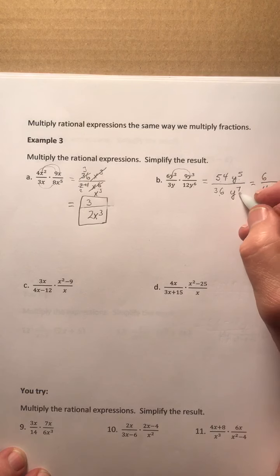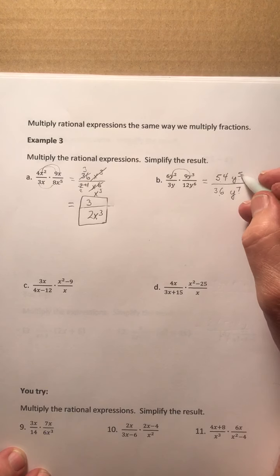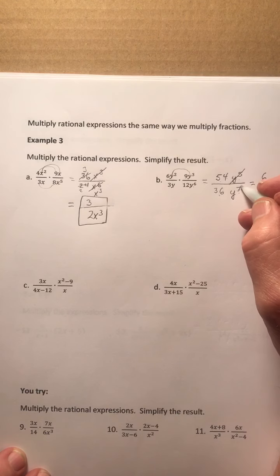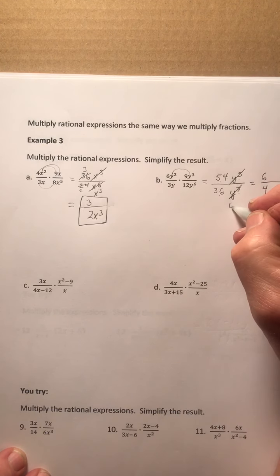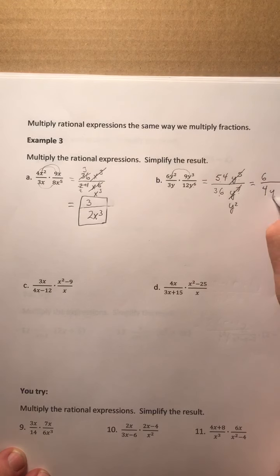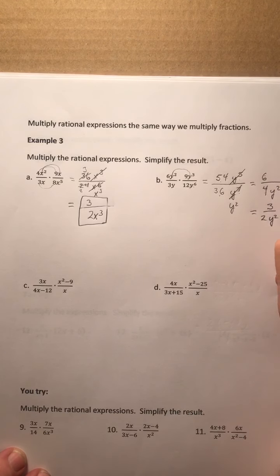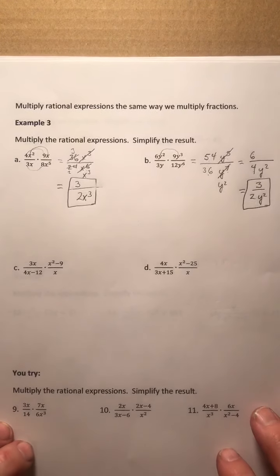And then y to the 5th over y to the 7th, I have 5 in the top, so I'll get rid of those 5. And I get rid of 5 of these, which still leaves me with 2. So I've got y squared. And I've got a 6 and a 4. That still reduces, so they're divisible by 2. So 6 divided by 2 is 3. 4 divided by 2 is 2. And then the y squared. So I get my answer, 3 over 2y squared.